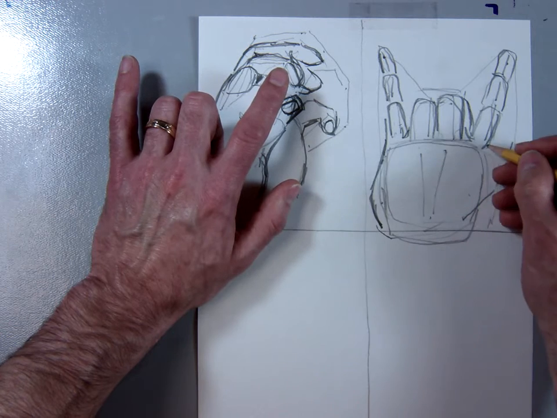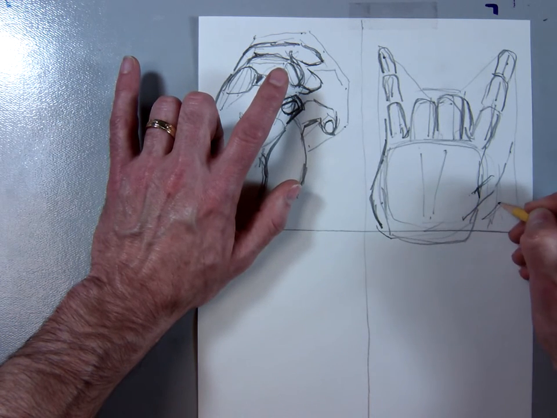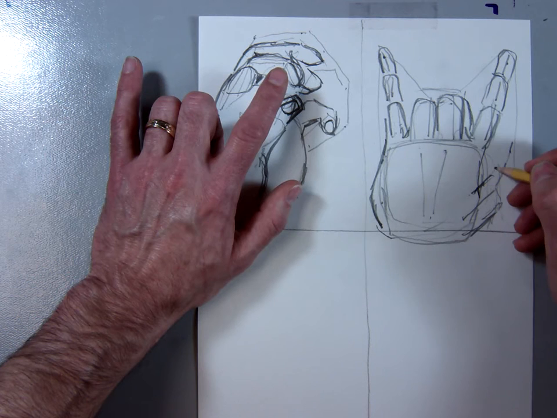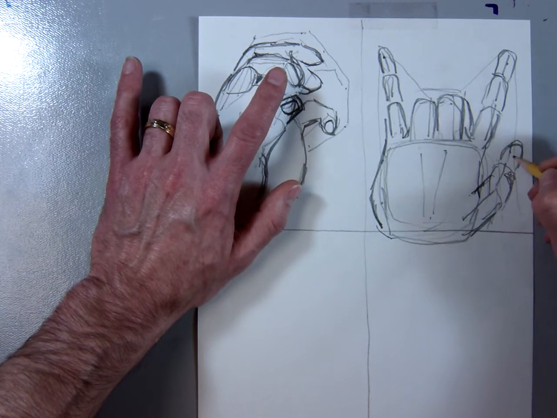This one swoops down, and this section of my thumb is about there, and I've got this other section here, which brings me to my knuckles, and then this curved thumb over here, and my thumbnail there.